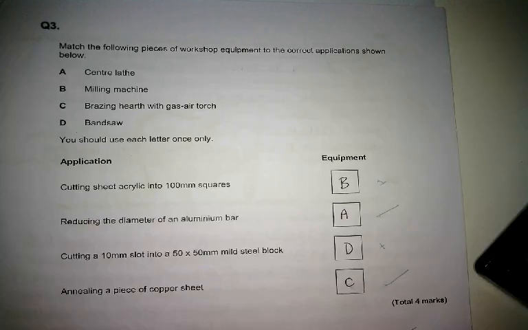Reducing the diameter of an aluminium bar. Yes, we're talking about reducing the diameter. An aluminium solid bar would go on a centre lathe for that. That's a metalworking lathe. Cutting a 10mm slot in a 50x50mm mild steel block. That is your milling machine.